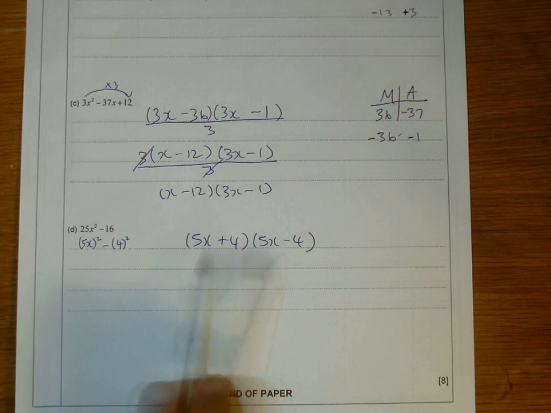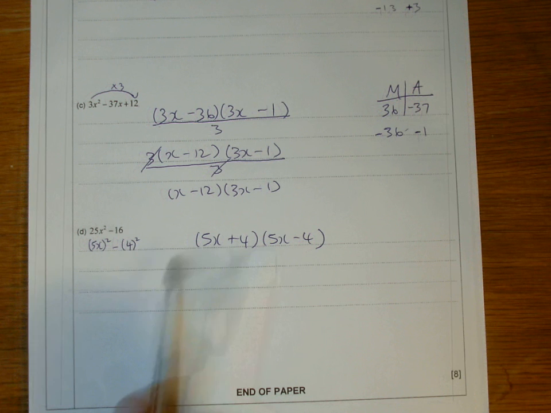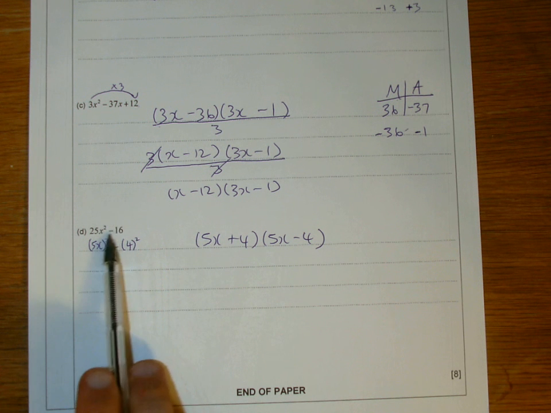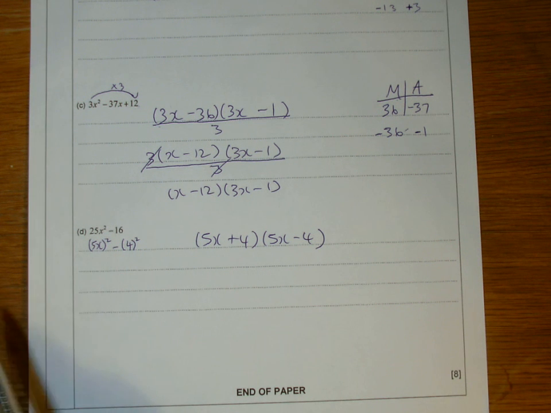Okay, and have a think about why this works. Why haven't we got any x term in there? Have a think about it.